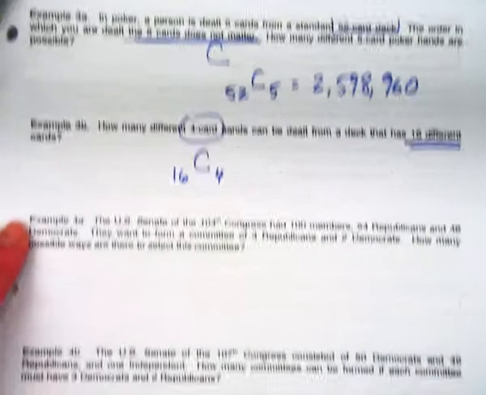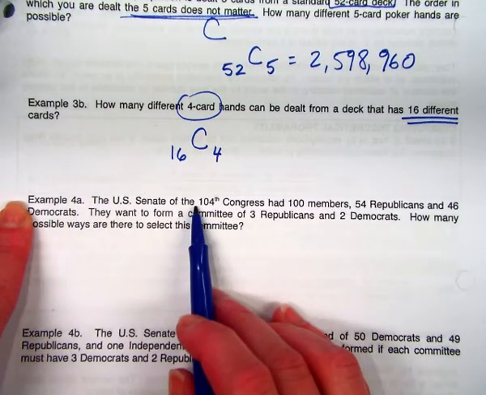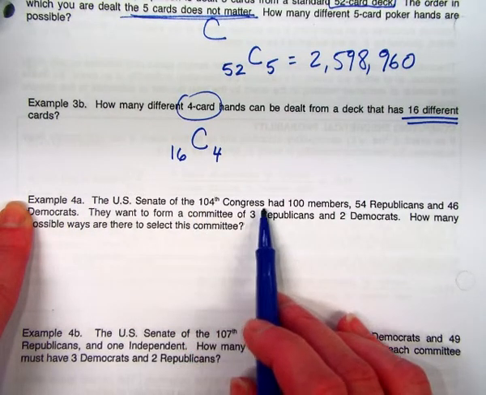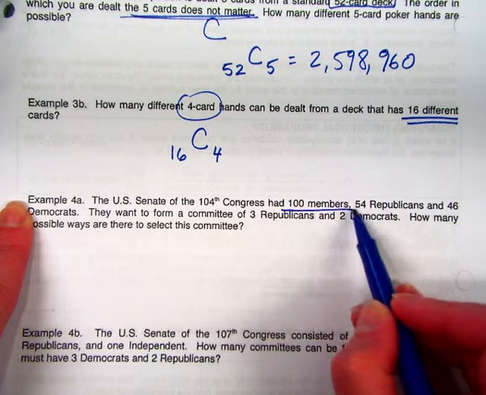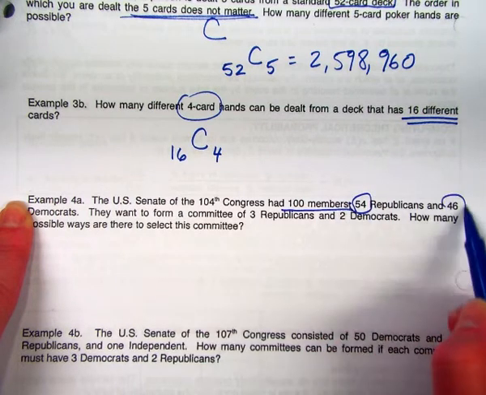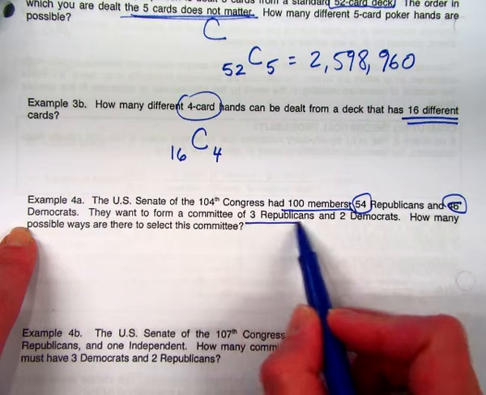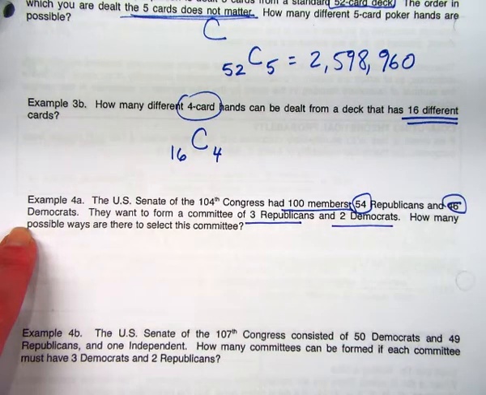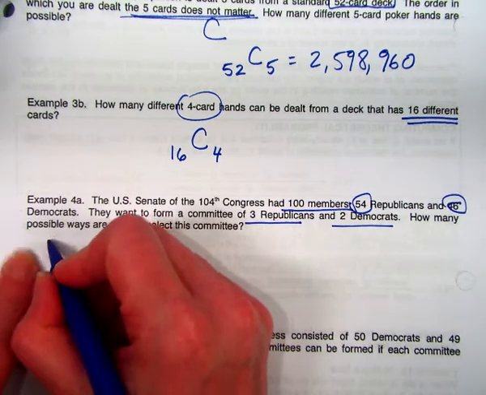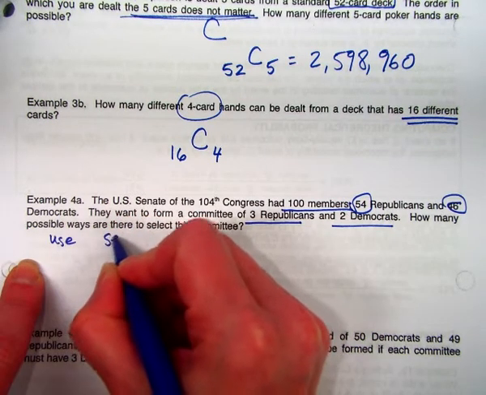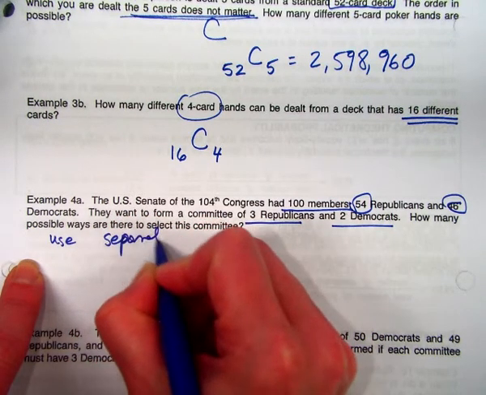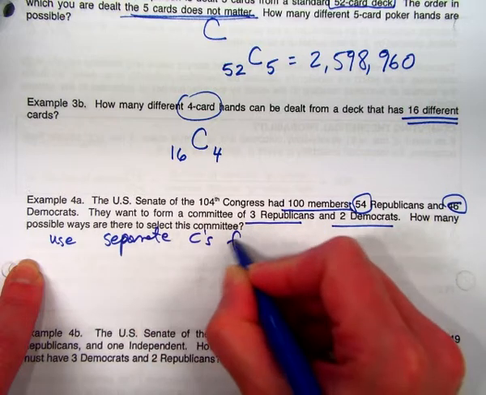Example 4. The U.S. Senate of the 108th Congress had 100 members, 54 Republicans, 46 Democrats. They want to form a committee of 3 Republicans and 2 Democrats. How many possible ways are there to select this committee? So you actually have to use separate combinations for each.